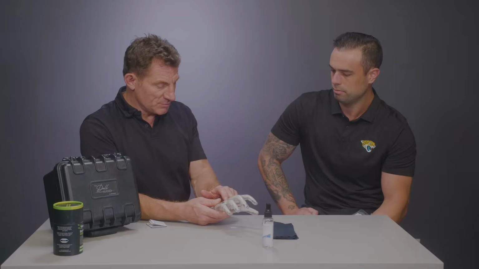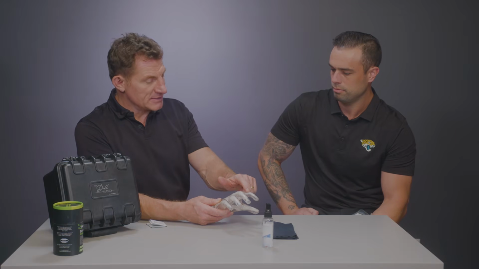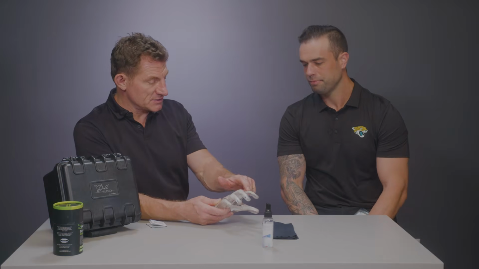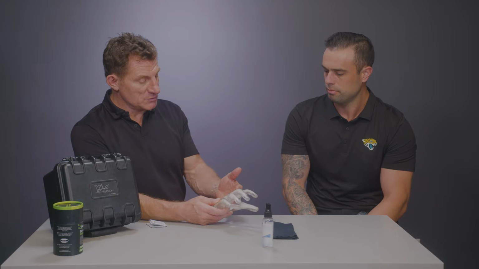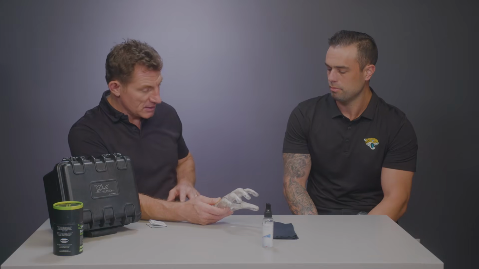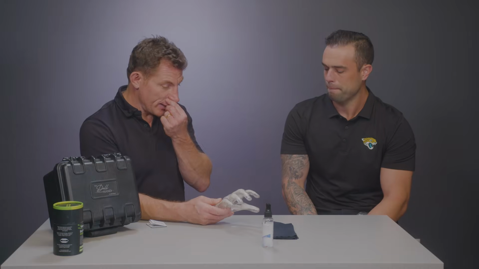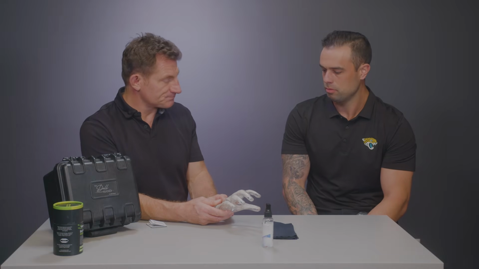By intrinsics, we're talking about those muscles that originate in the hand and attach to the digits. That's why they're called intrinsics, as opposed to extrinsics, which originate outside of the hand but attach into the digits. So our focus today will be largely on the intrinsic muscles.